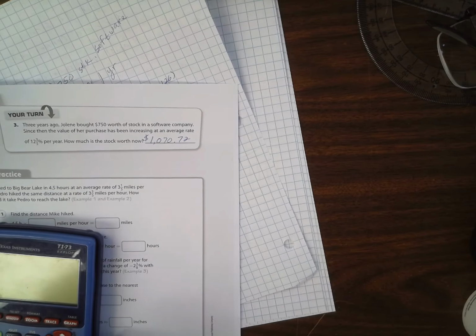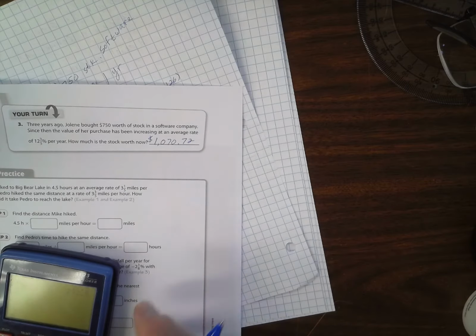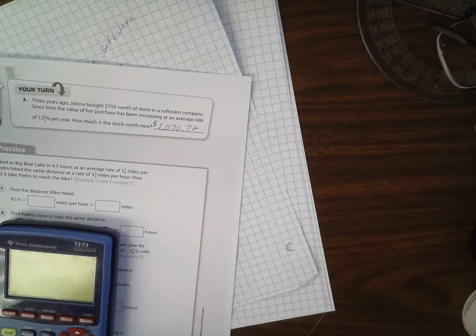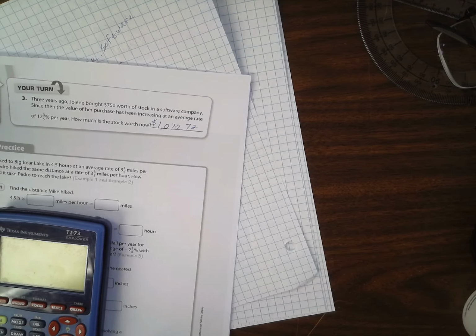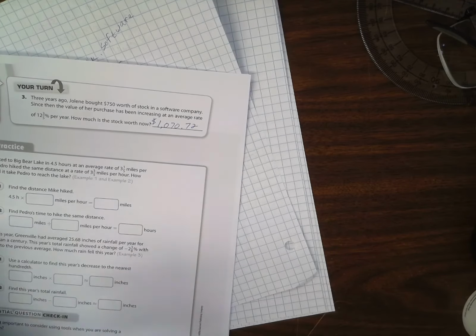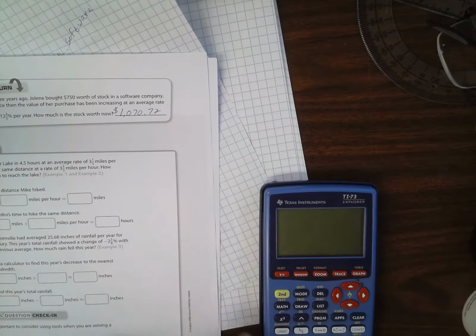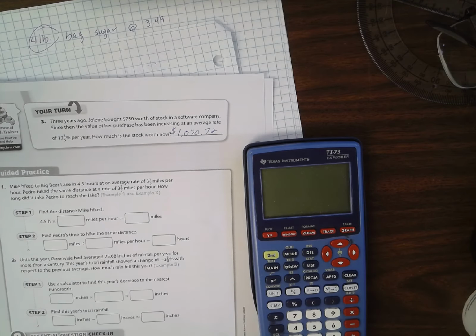Times 3, about $292. The original stock purchase was $750. So it's pretty close to what we have there. It's a reasonable answer. Not only that, it's right on the money. Spot on.